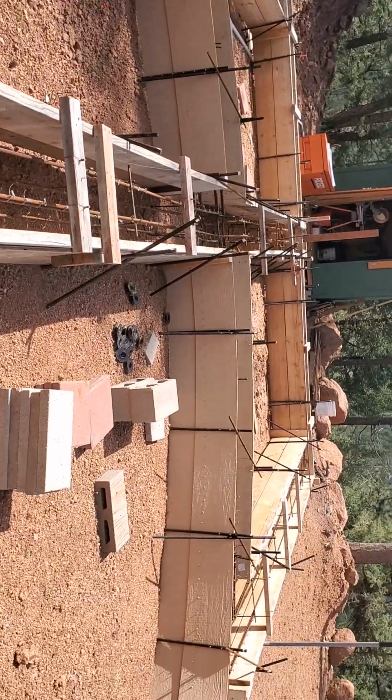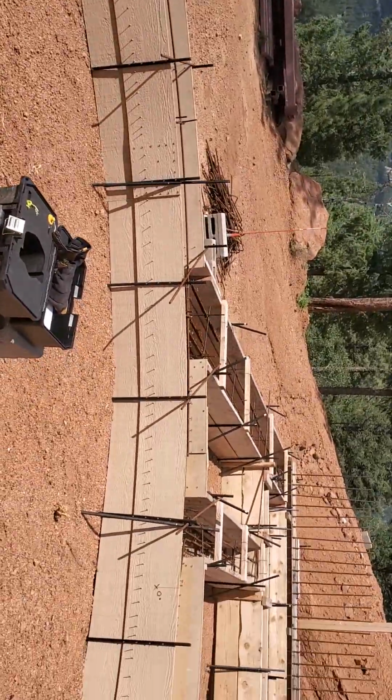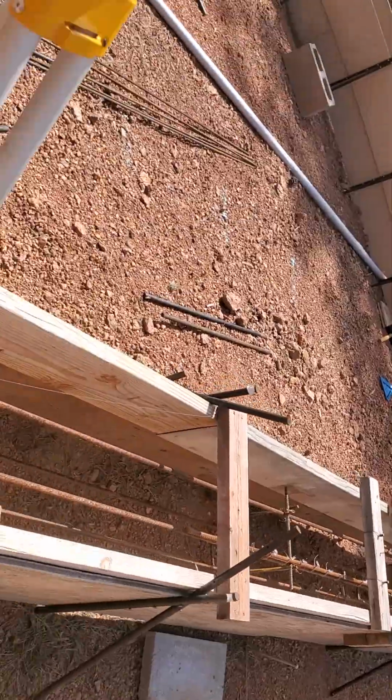I just have this little section left to do here, and then I'd be done for the day. We'll see how she works out.